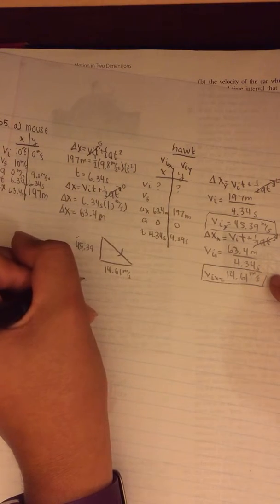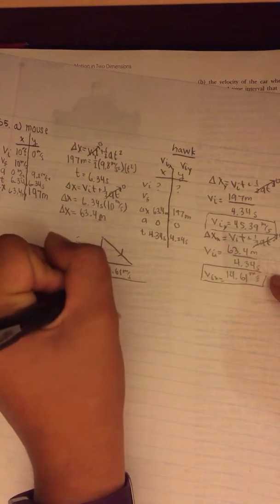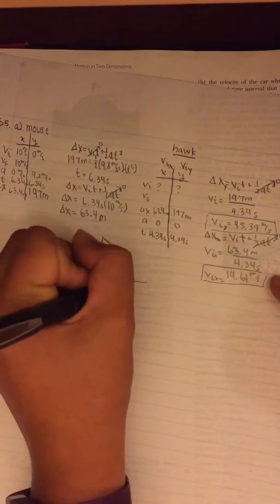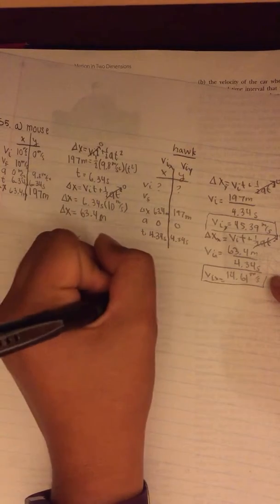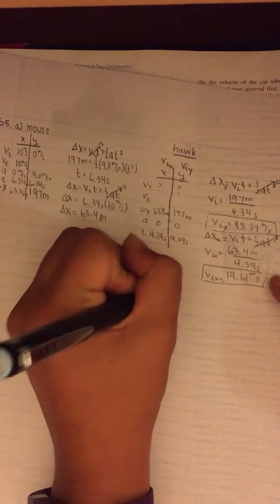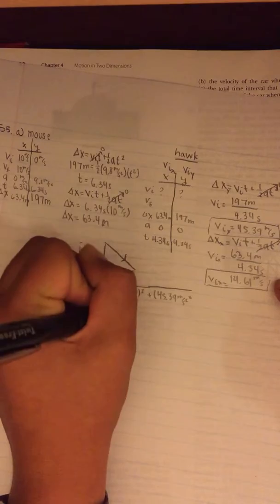So I would use the Pythagorean theorem and just do C equals the square root of 14.6 meters per second squared plus 45.39 meters per second squared, and then C equals 46.5 meters per second, which is the velocity of the hawk during its descent, which is the answer to part A.